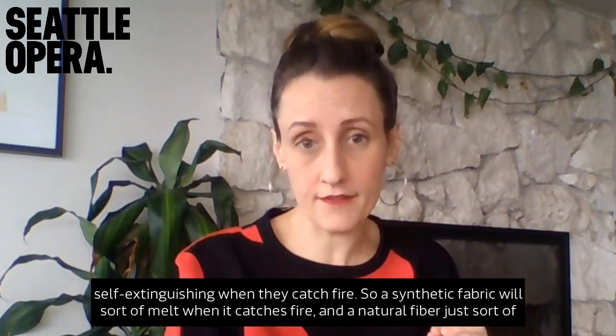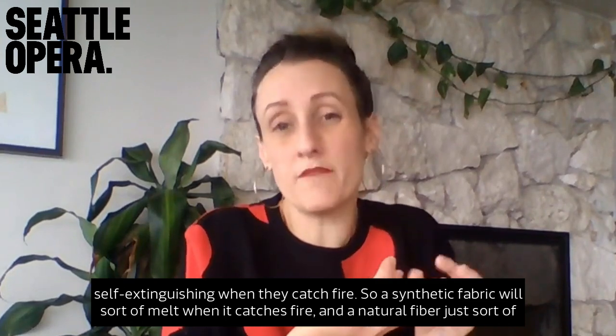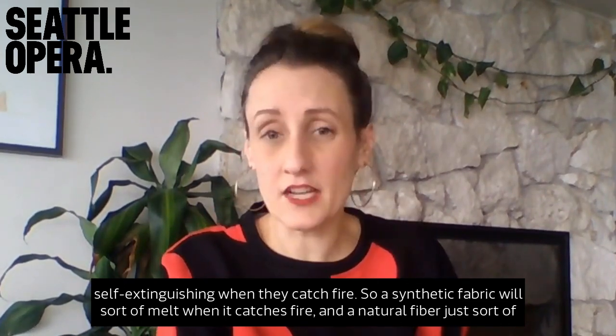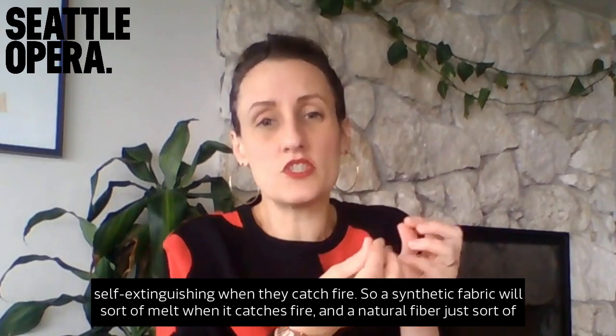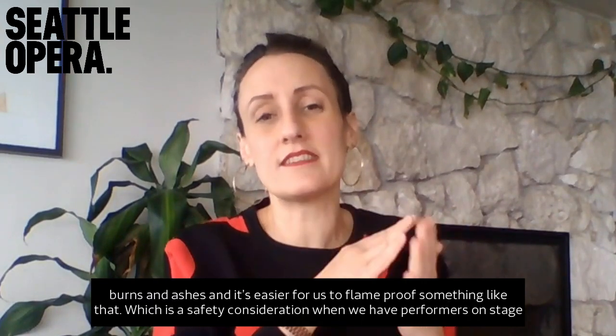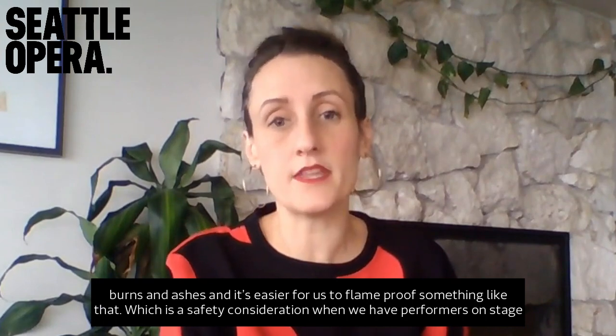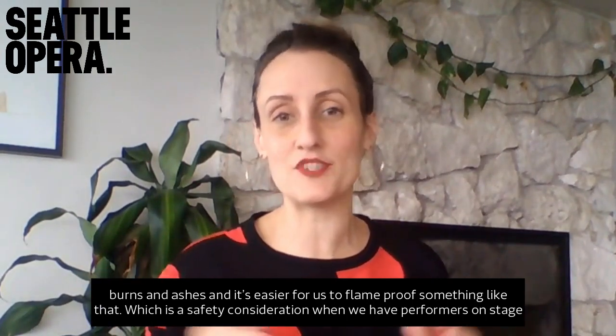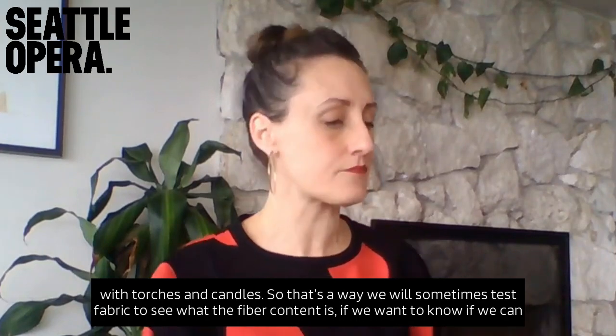So a synthetic fabric will sort of melt when it catches fire, and a natural fiber just sort of burns in ashes, and it's easier for us to flame-proof something like that, which is a safety consideration when we have performers on stage with torches and candles.